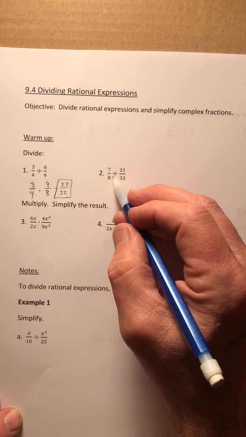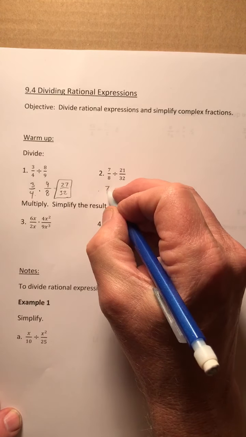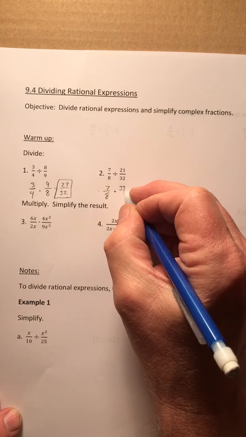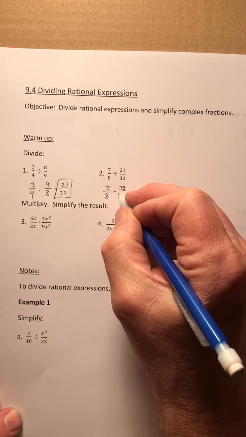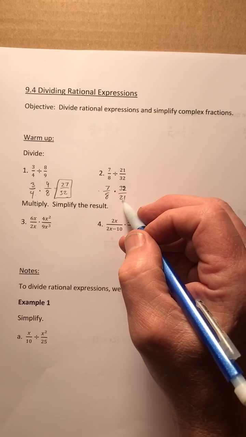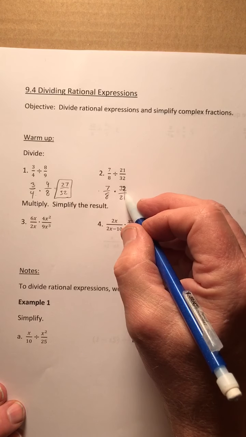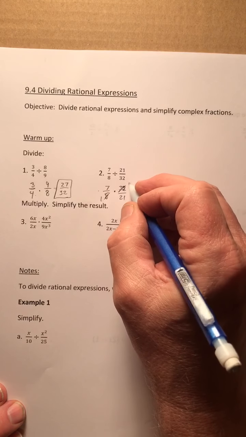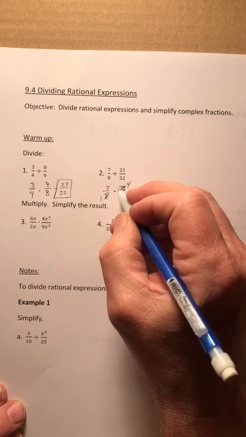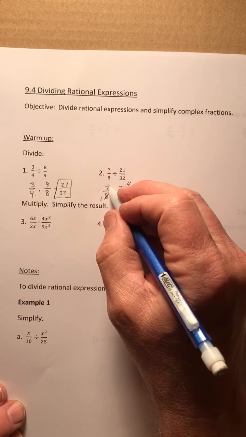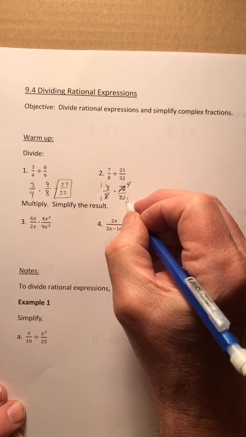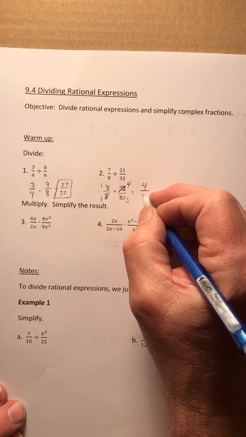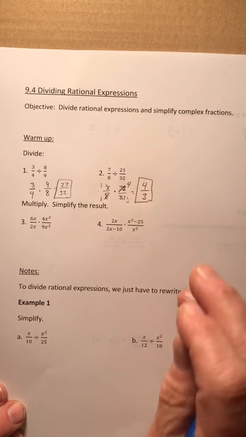All right. So number 2, again, keep, change, flip. So we're going to keep it as 7 over 8. Change that to multiplication and flip this, 32 over 21. Now this one we can simplify. Let's see, 8 and 32 are both divisible by 8. This is 1, and this is 4. And then 7 and 21 are both divisible by 7, so this becomes a 1, this becomes a 3. So on the top we have 1 times 4, which is 4. On the bottom we have 1 times 3, which is 3, and we get 4 over 3.